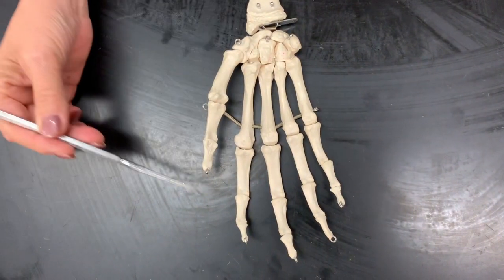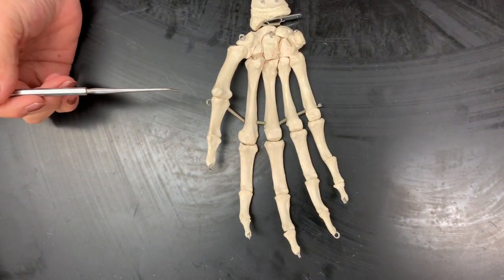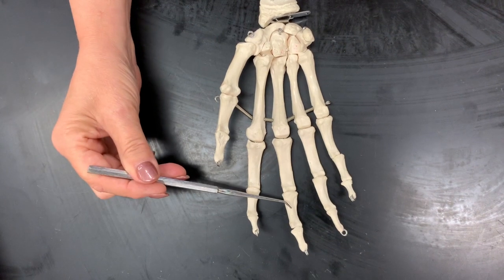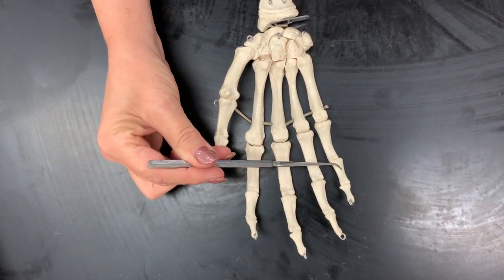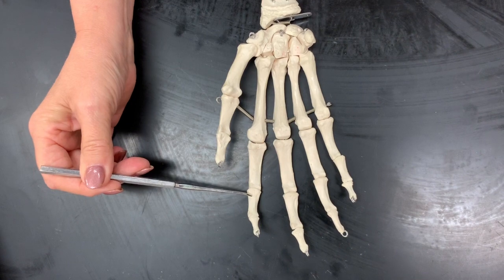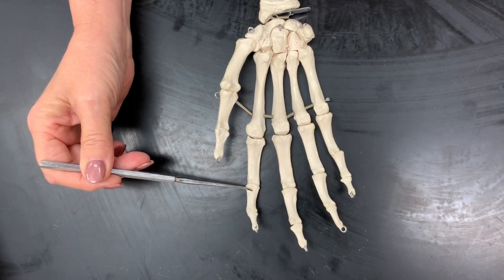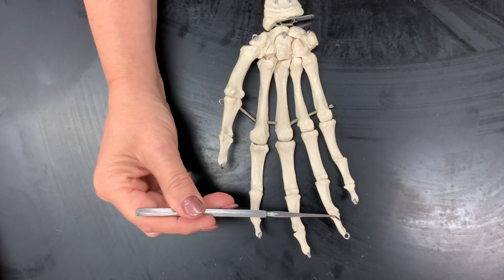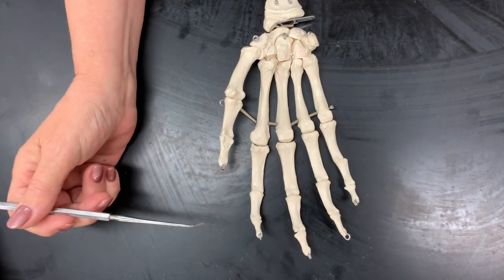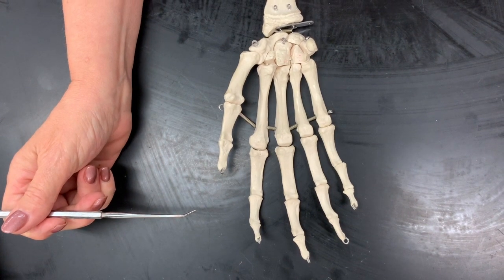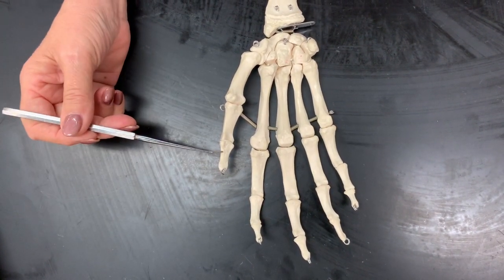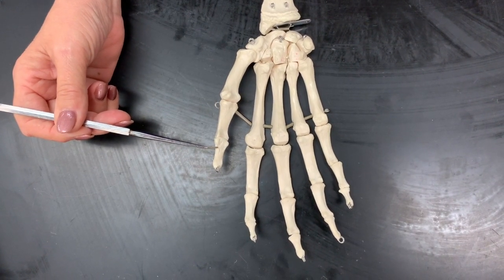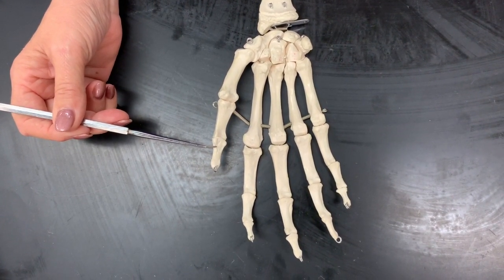So right now we're looking at the anterior aspect of the hand. We're going to look at the 2nd, 3rd, 4th, and 5th middle phalanx. This is for the insertion of Flexor Digitorum superficialis. The 2nd, 3rd, 4th, and 5th distal phalanx are for the insertion of Flexor Digitorum profundus. Then over here on the thumb, the first distal phalanx is for the insertion of Flexor Pollicis longus.